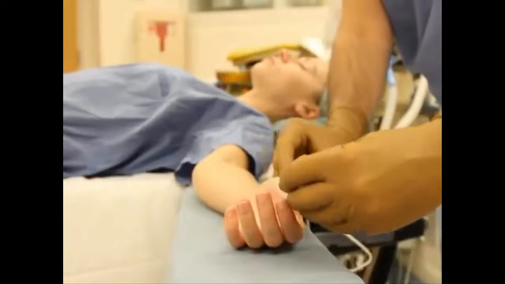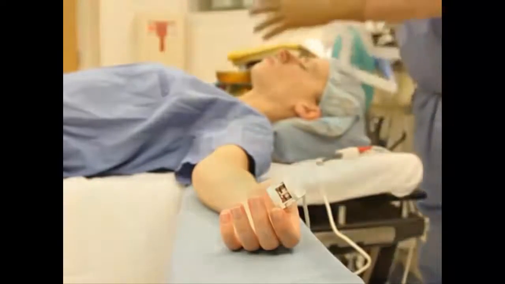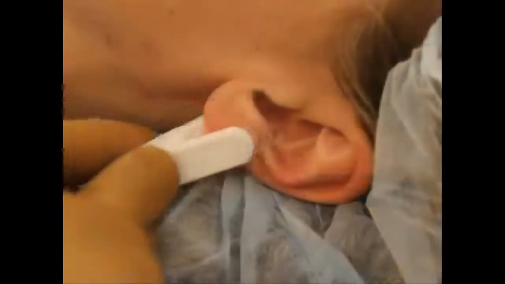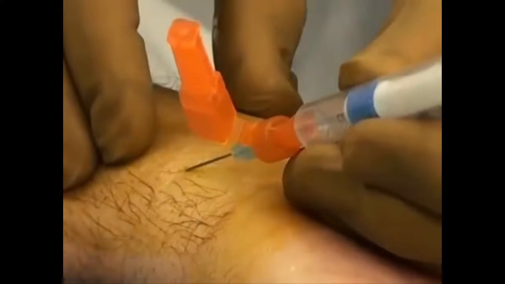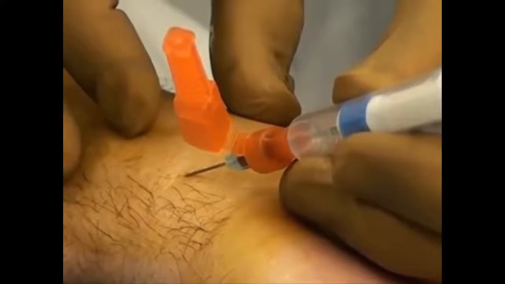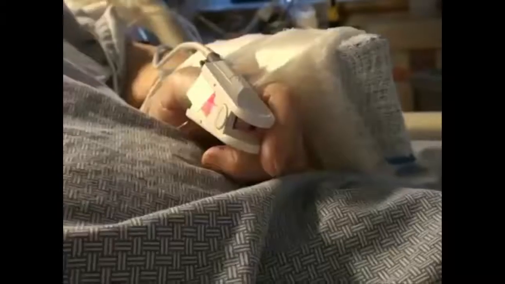Since pulse oximetry was introduced 3 decades ago as a monitoring tool, it has become ubiquitous in operating rooms, intensive care units, and hospital wards. Before pulse oximetry was available, physicians relied on invasive procedures, such as arterial blood gas analysis, to identify the presence of hypoxemia.